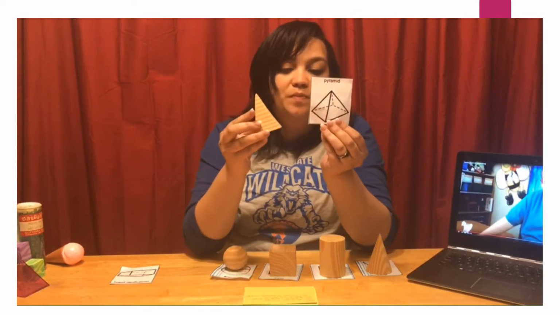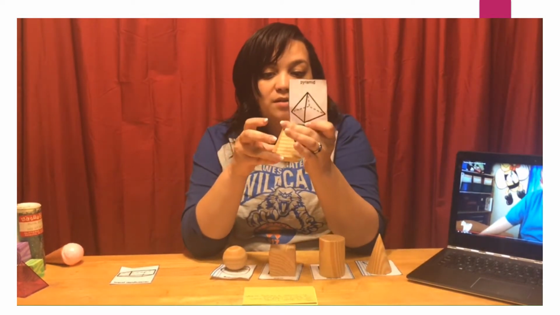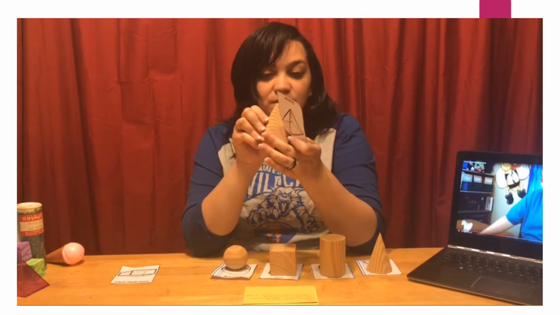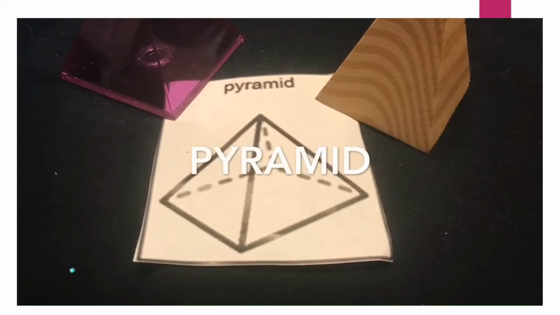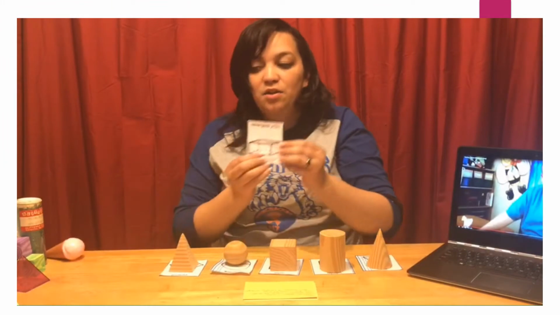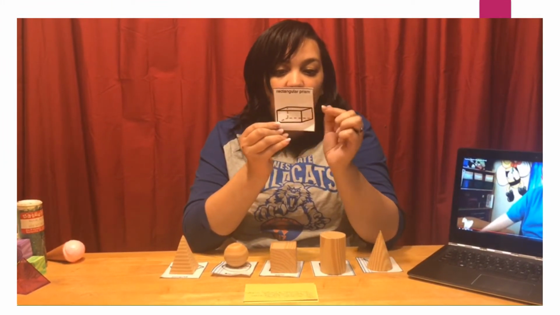Pyramid. It has a square shape at the bottom and then triangles for the sides. Rectangular prism. This has rectangles all the way around.